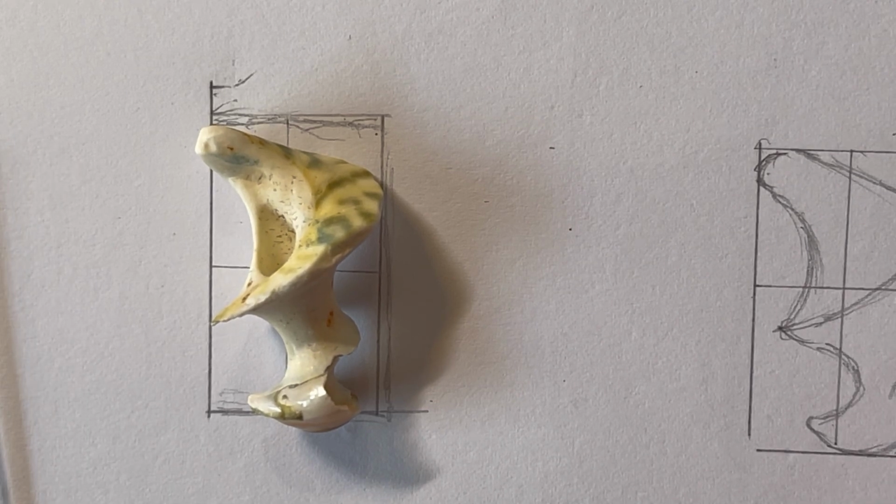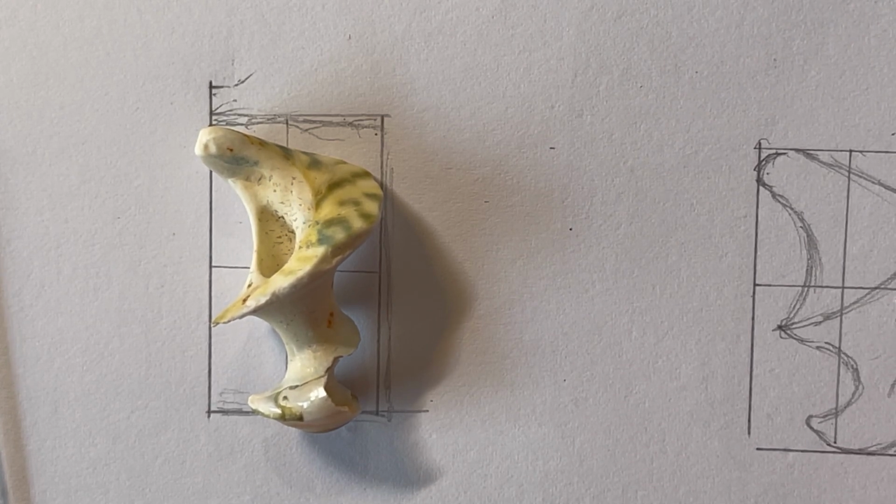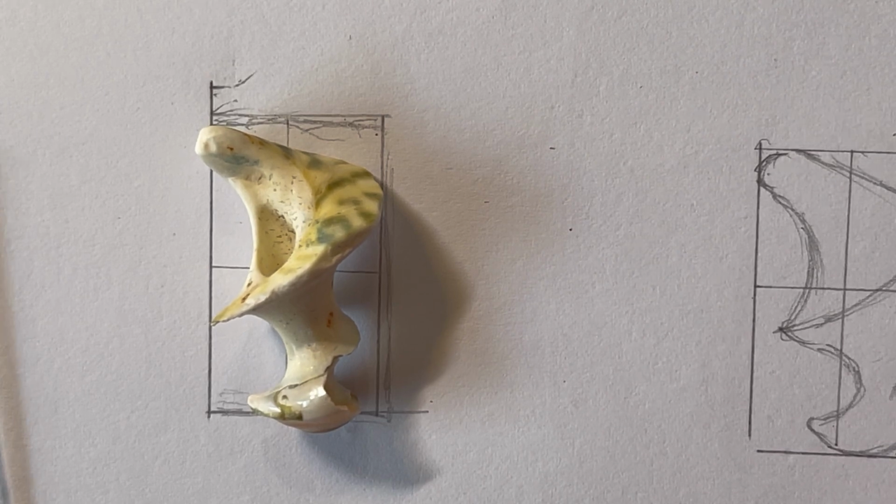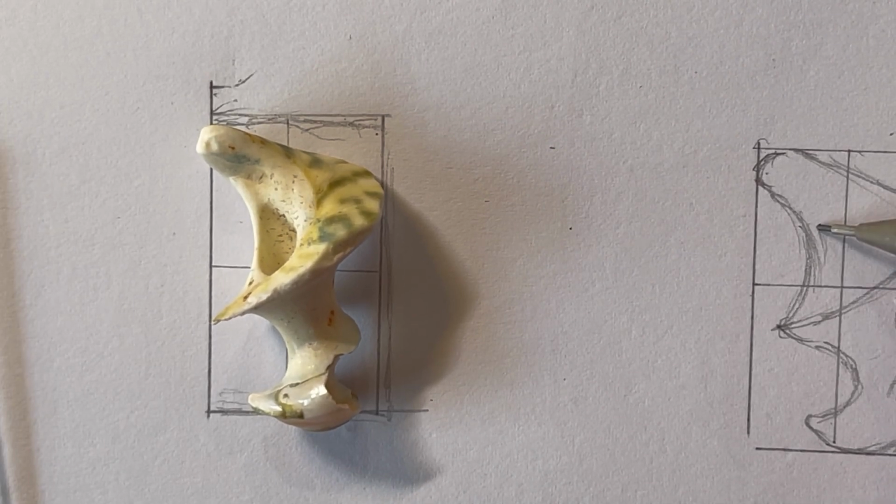And again, I'm looking down at the subject. So there's no perspective coming into play here.